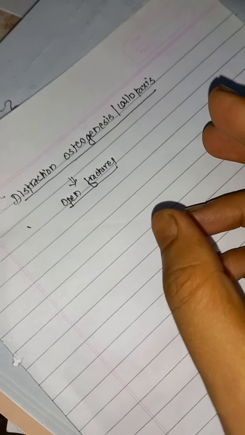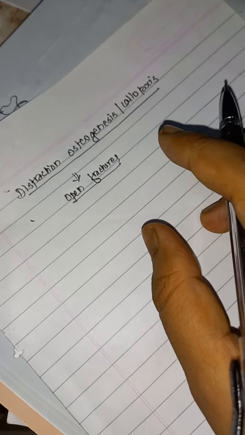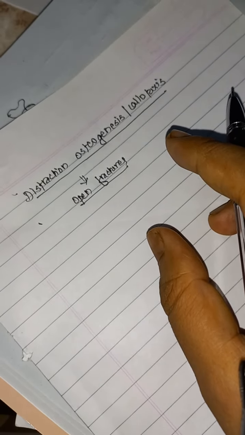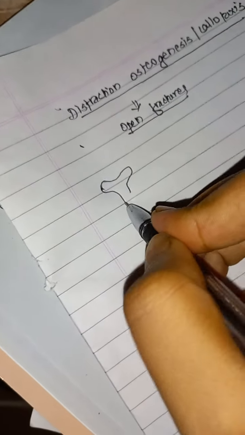It is only done 1 mm per day because the physiological limit of the bone to grow per day is only 1 mm. As a result, a new bone is formed in place of that lost bone. This is known as distraction osteogenesis. I will show this in a diagram that may help.